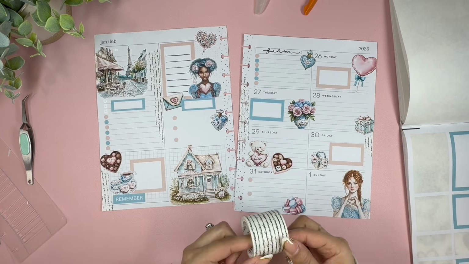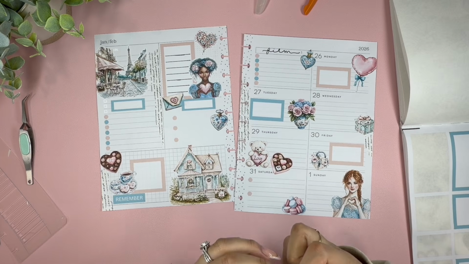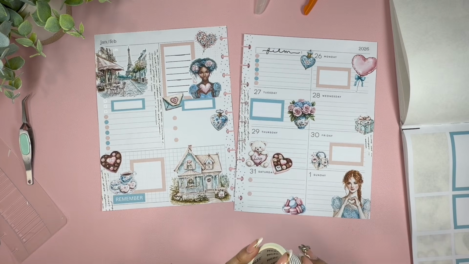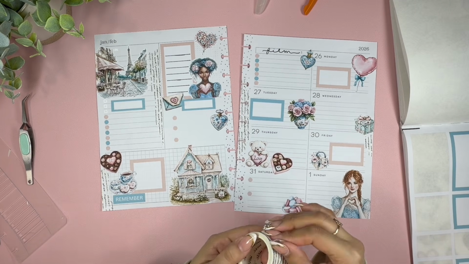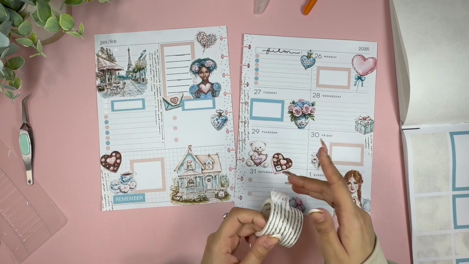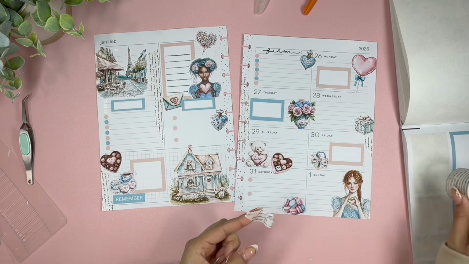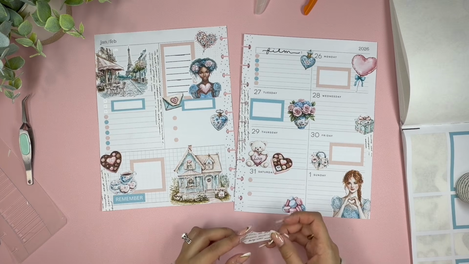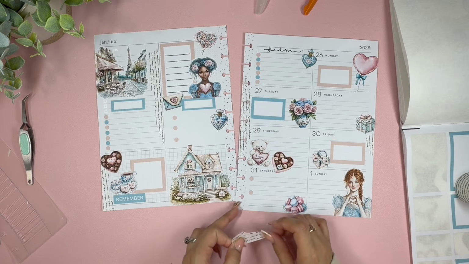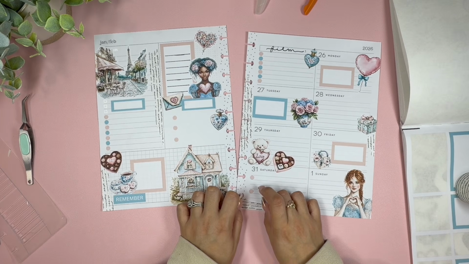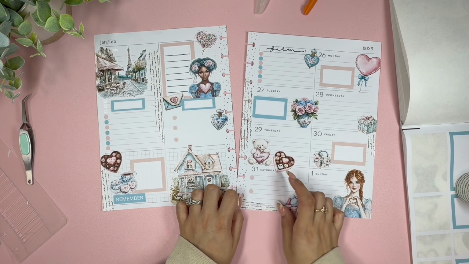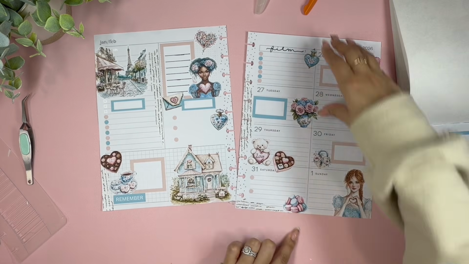Since that one's so small, maybe I can get one more on the right side. Maybe like down here. Like that.